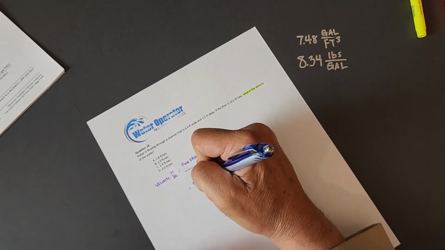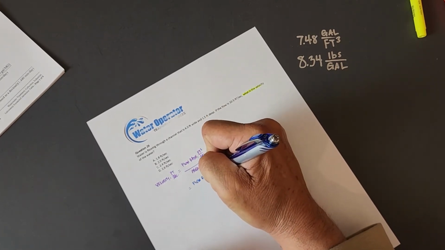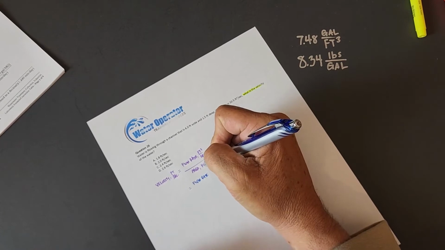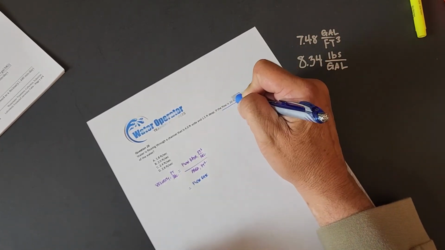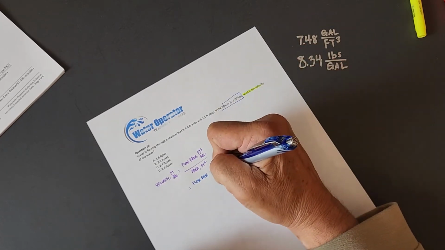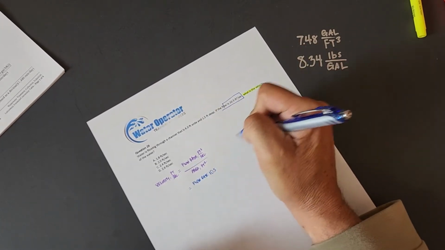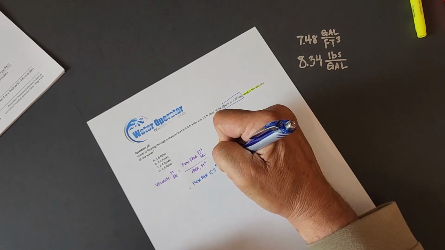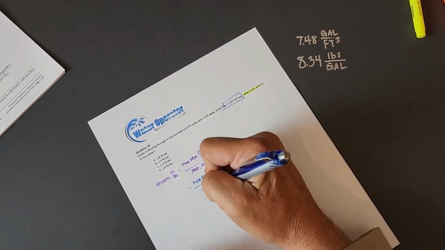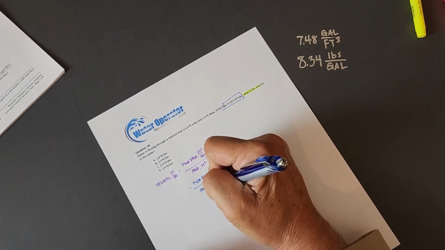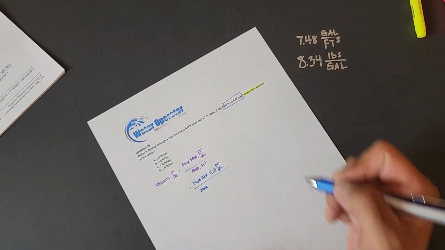So equals flow rate. Flow is 10.5 cubic feet per second. We're going to divide that by the area in square feet.